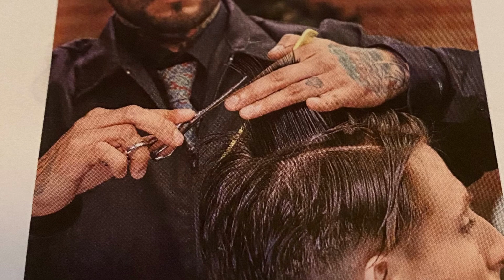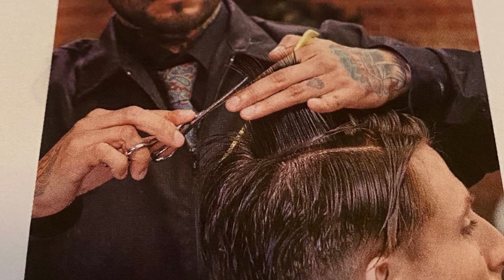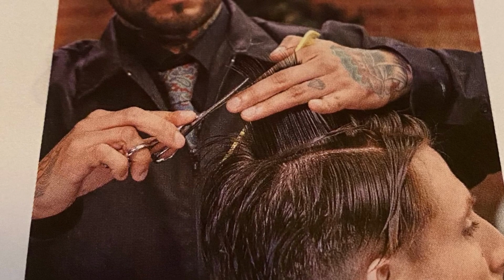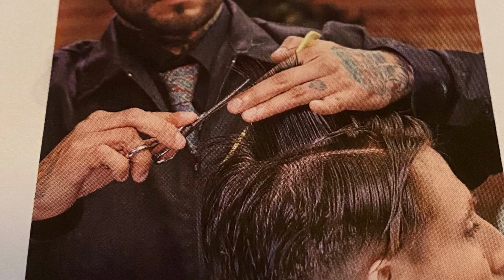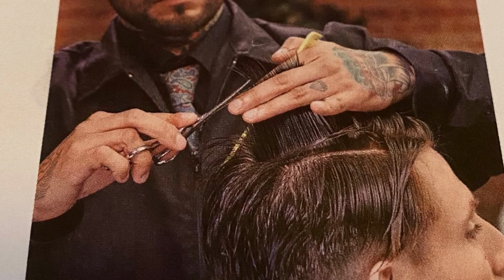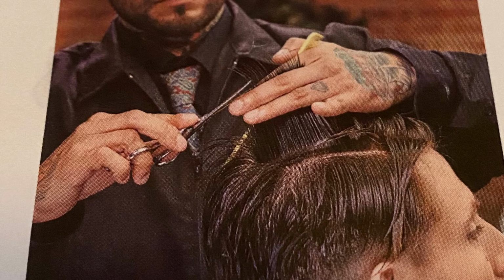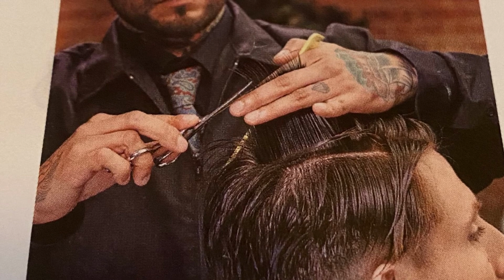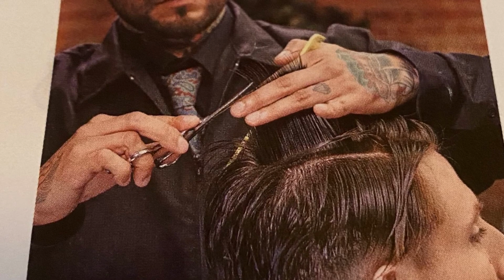Layers are produced by elevating the hair beyond zero elevation for cutting. Layers can originate from the top, crown, or perimeter. Layering can be angled, uniform, or fully tapered.